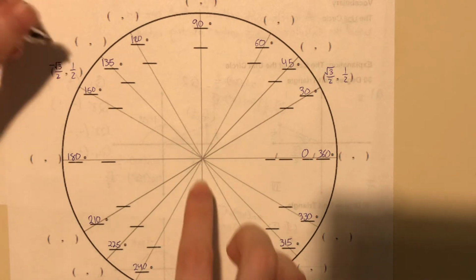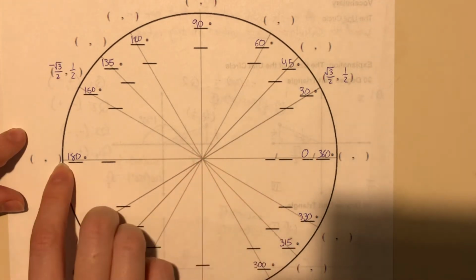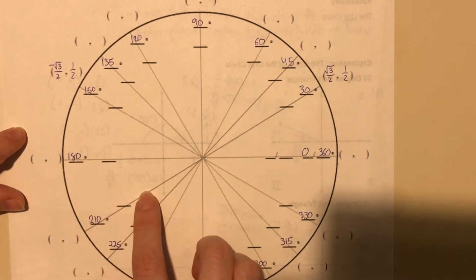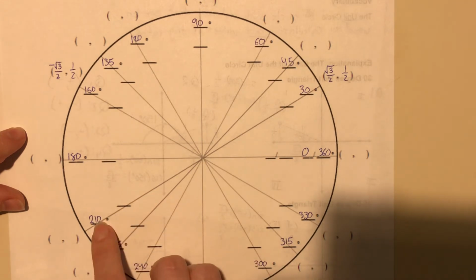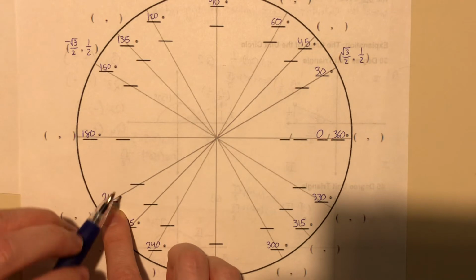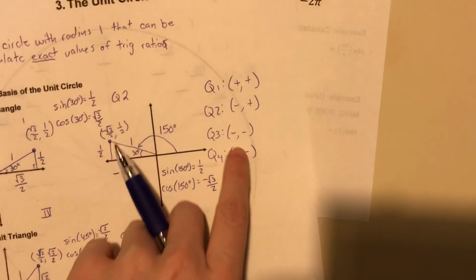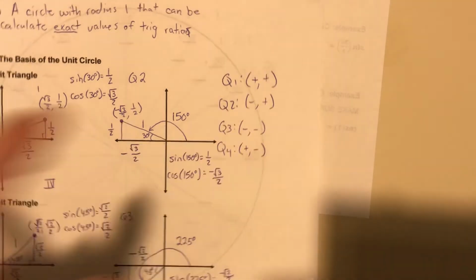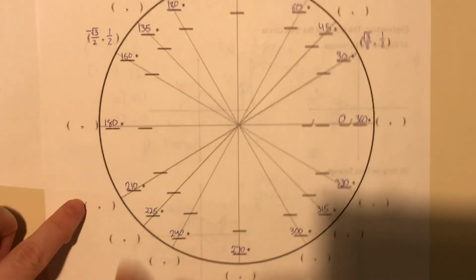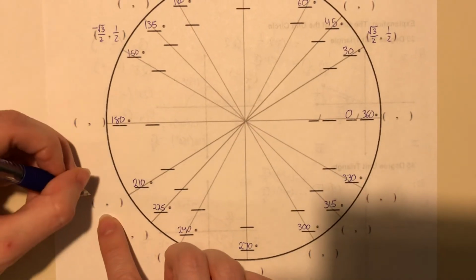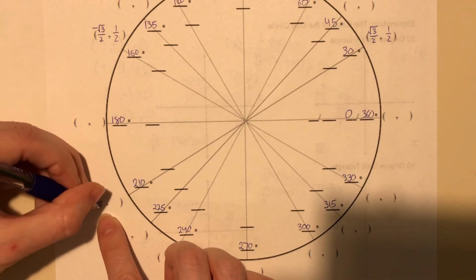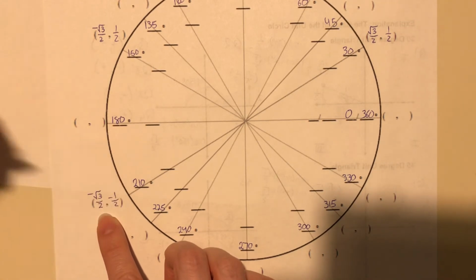In my next 30 degree reference angle, I'm starting at the horizontal and going down 30 degrees. So my next 30 degree reference angle is at 210. And my coordinates are both negative, right? We talked about having a pattern in quadrant 3 where both coordinates are negative. So they're going to be the same coordinates, negative square root of 3 over 2 and negative 1/2 as we've had before.